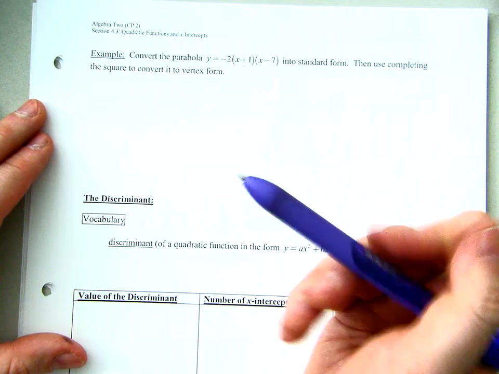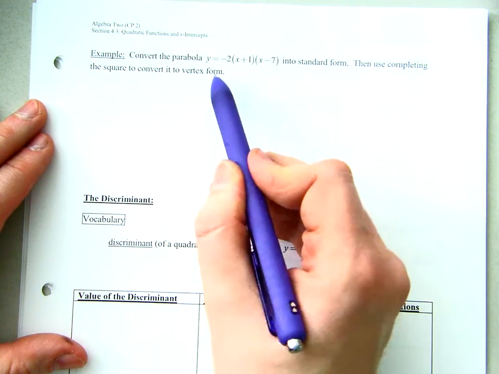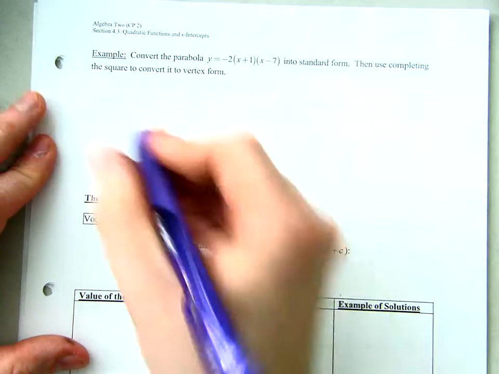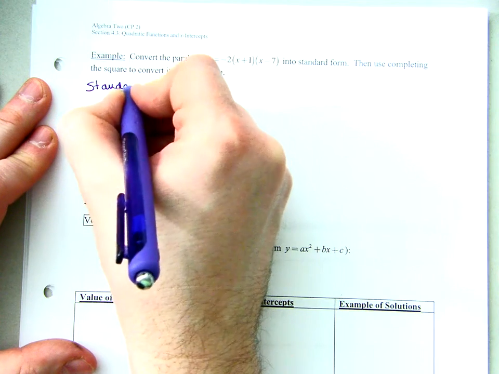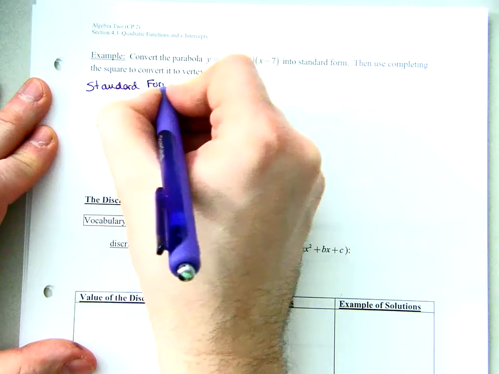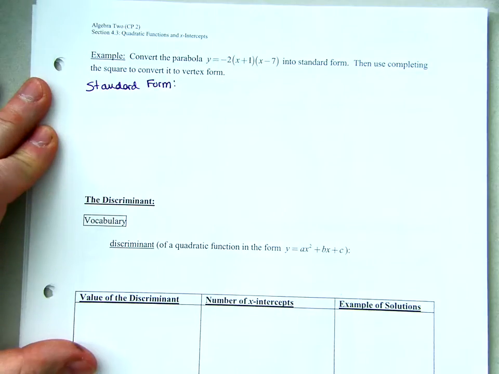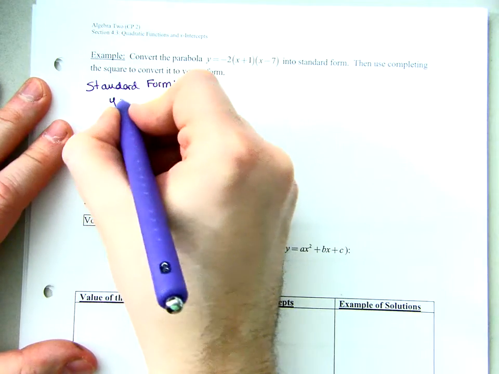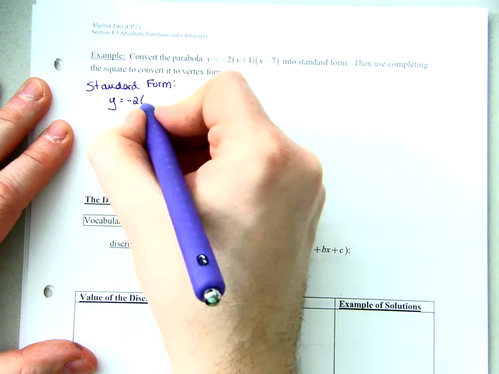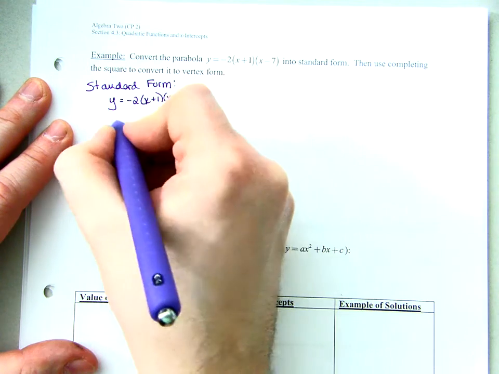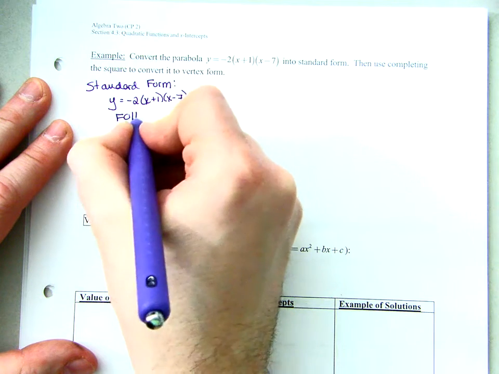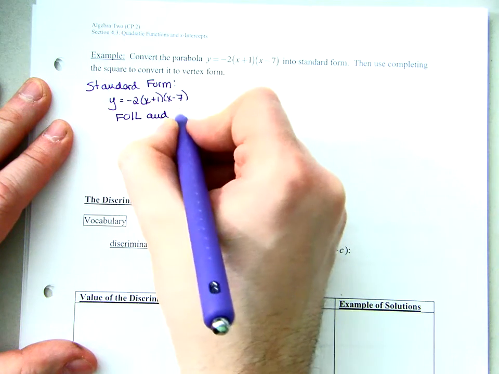Yeah, you multiply things out, you're going to FOIL, and then when you're done, you're going to distribute your -2. Go and do that. Take a moment and convert. Our process is just FOIL and distribute.